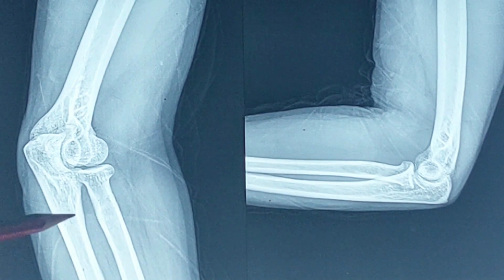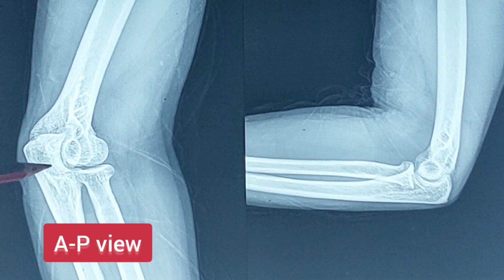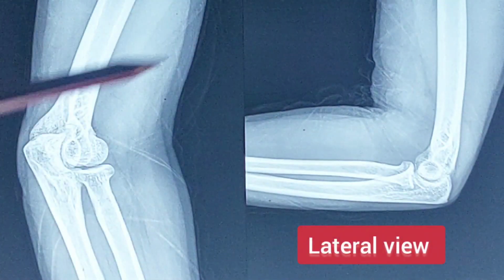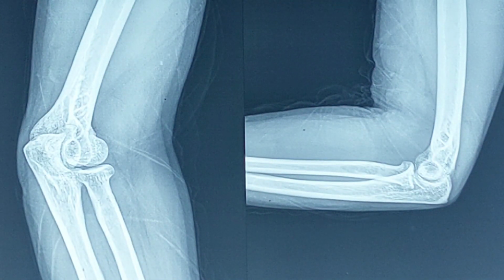So this is one view, the anteroposterior view, but this view is not completely anteroposterior, to some extent lateral, and this is a completely lateral view. And here we will see how this joint is formed and what are the bones taking part to form the elbow joint.